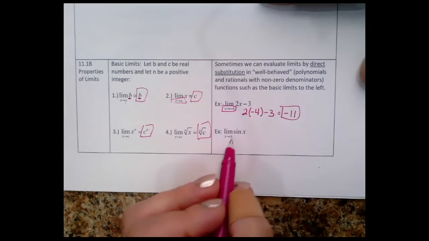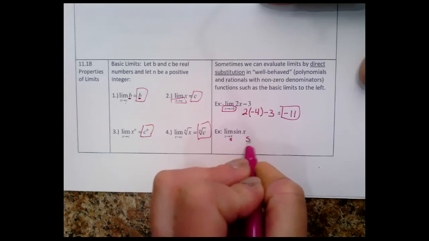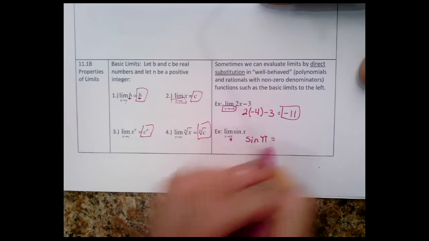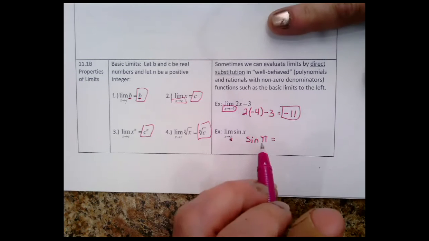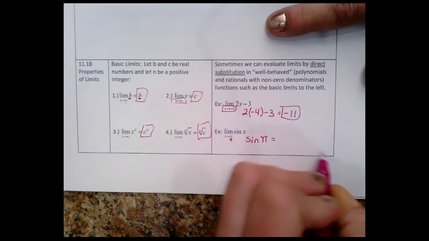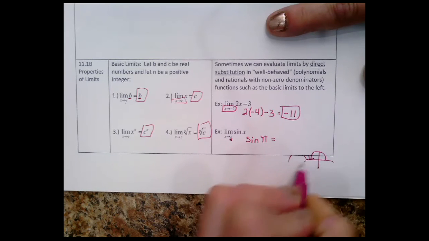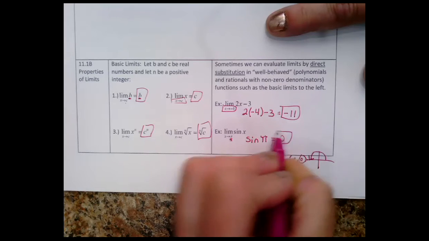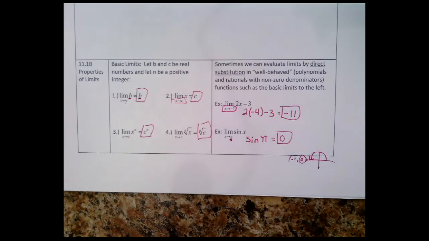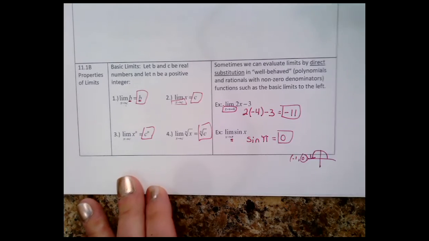Let's take a look at the next one. The limit of sine of x as x approaches pi. So I'm going to find sine of pi. If you think about your unit circle, pi is over here, at the point -1, 0, and sine is my y value, so that's just 0. So with direct substitution, I just plug it right on in.